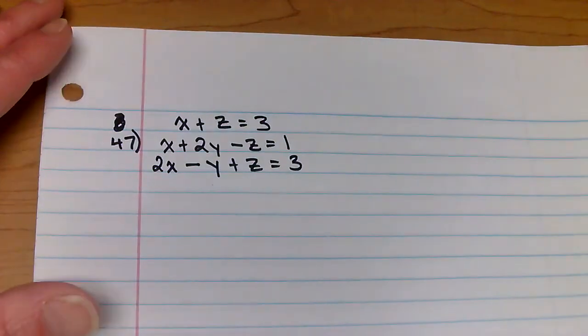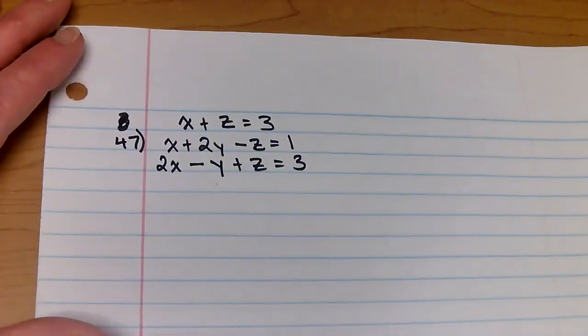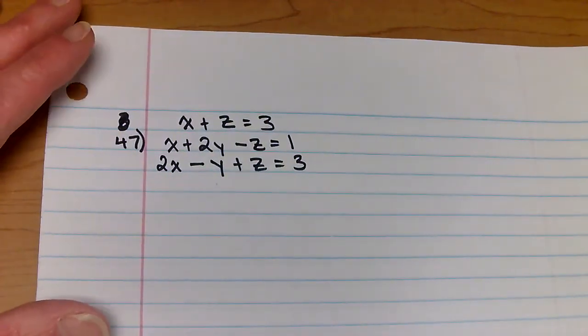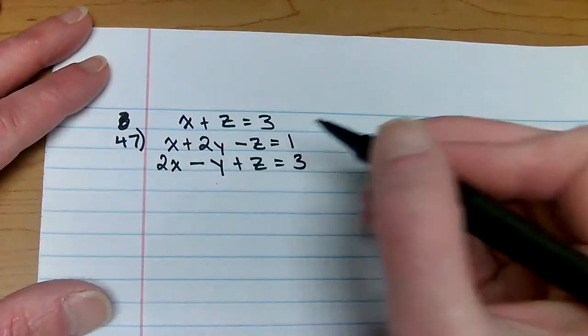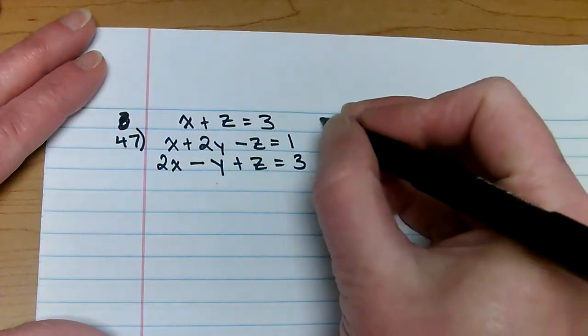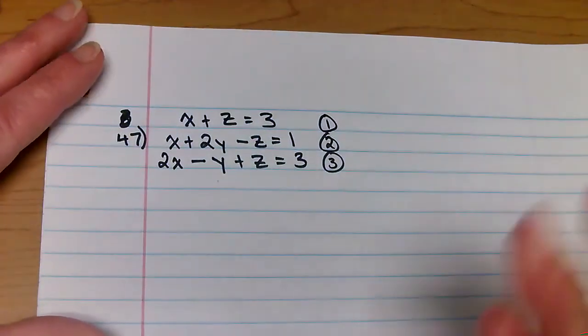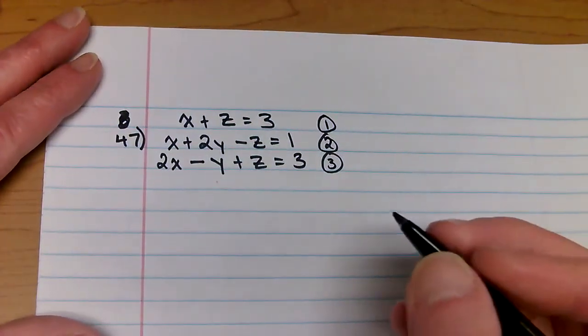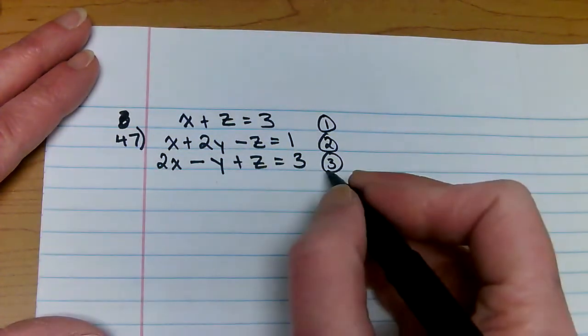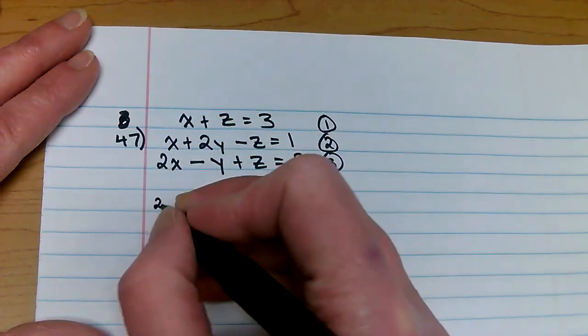Now, on first thought, z's would be nice to get rid of. Yes. But I'm noticing that equation 1 doesn't have a y. So if I can think of a way to combine 2 and 3 to also get rid of y, that'd be awesome. Well, if I multiply 3 by 2, I could do that.